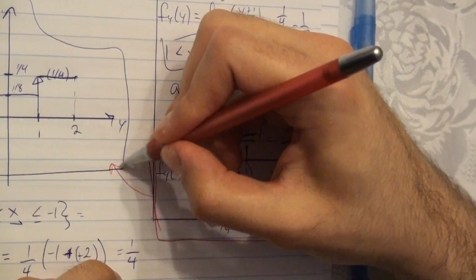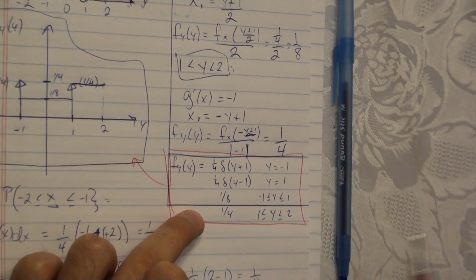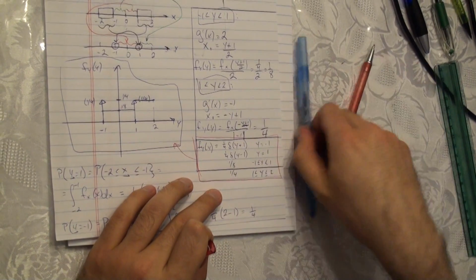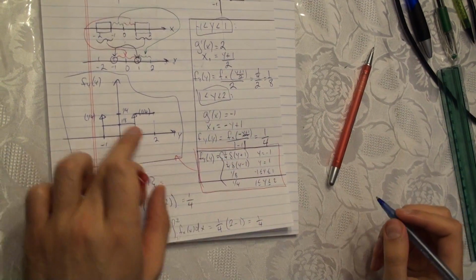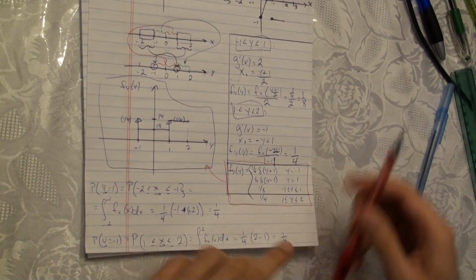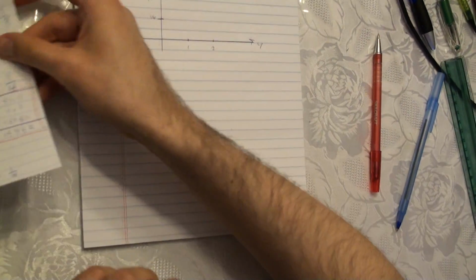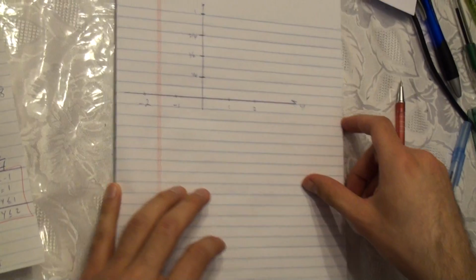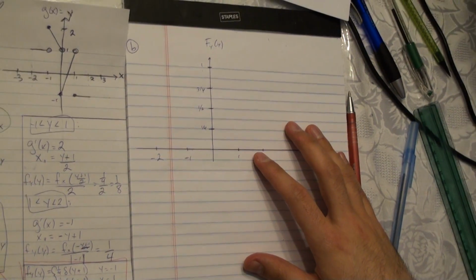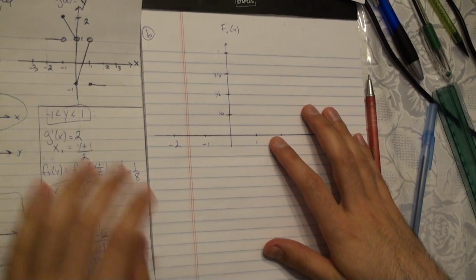So this is that. So that completes part A. This is the actual, let me draw this. This is the function itself. This is the drawing. So that's part A. Now, move to part B. So part B wants us to find the distribution function, capital F of y.